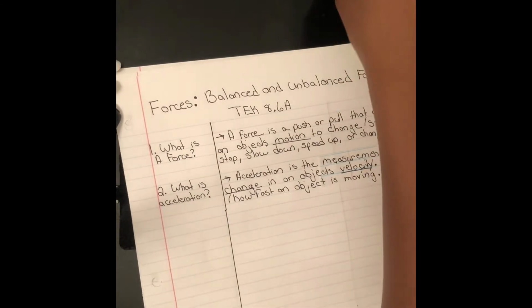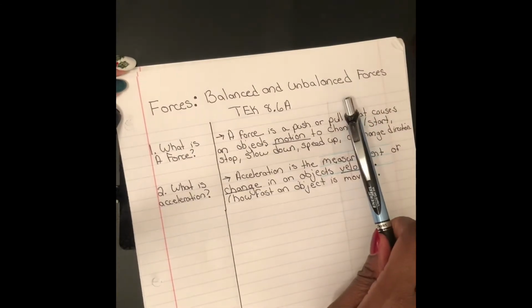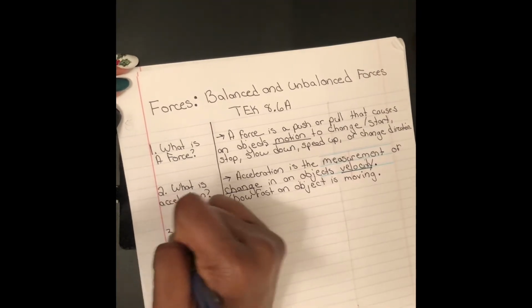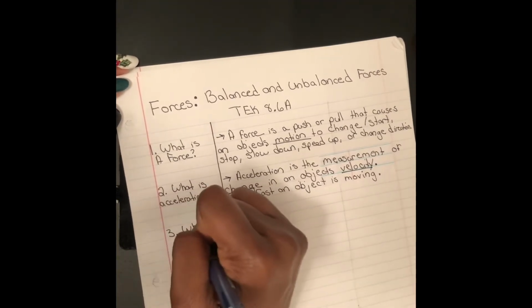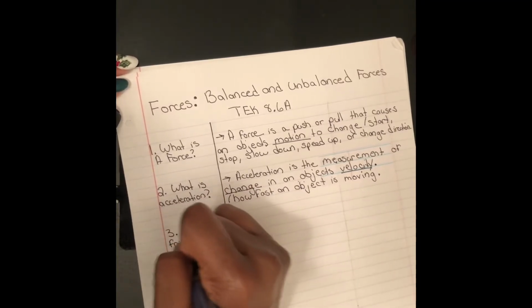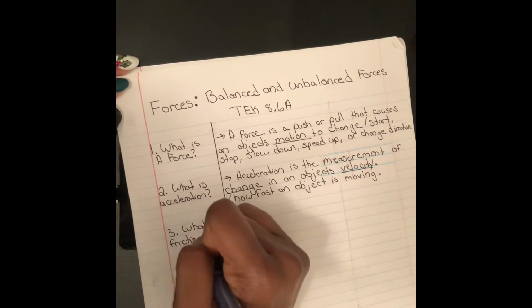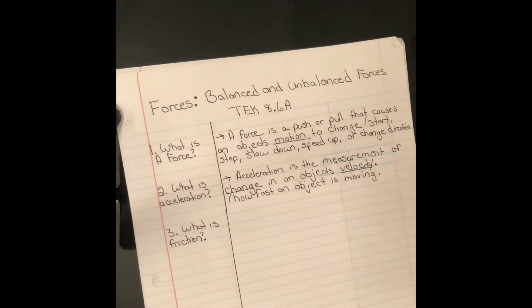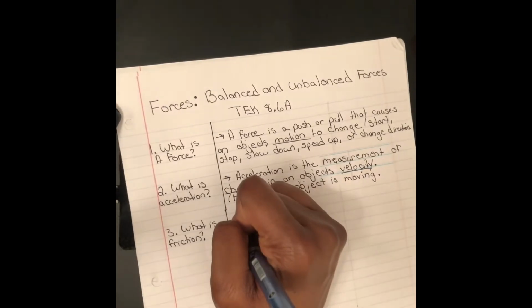Before we get to balanced and unbalanced forces, we talked about force, we talked about acceleration. Now we have to discuss what is friction. All of these terms, I'm pretty sure you have heard of and are familiar with. We're just writing them down for clarity, because we might be a little bit rusty about these topics. So, friction.